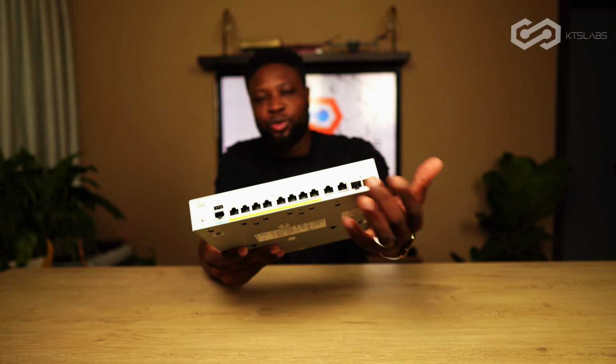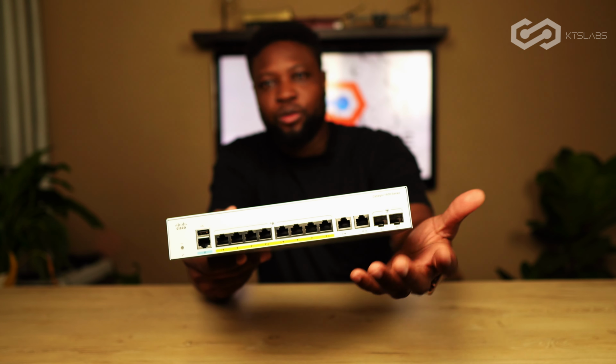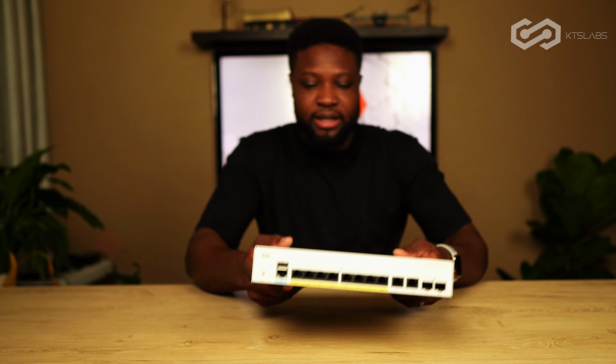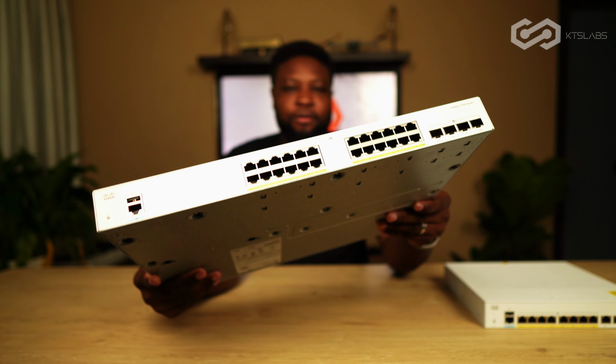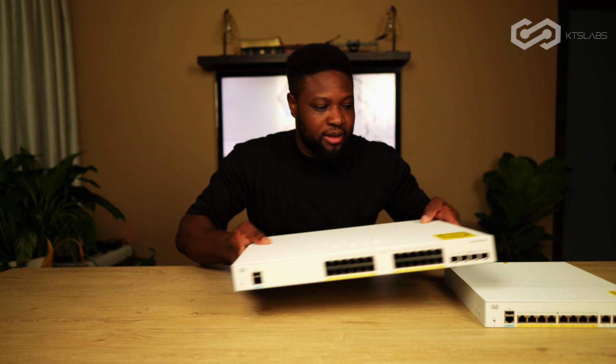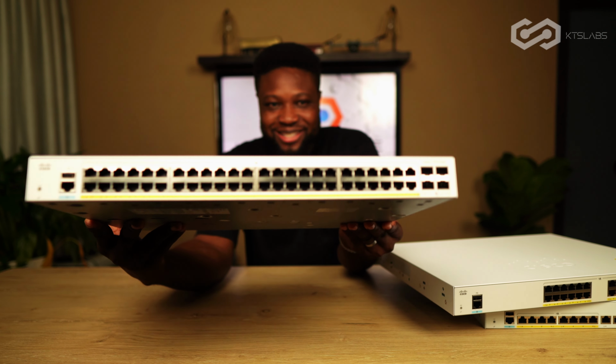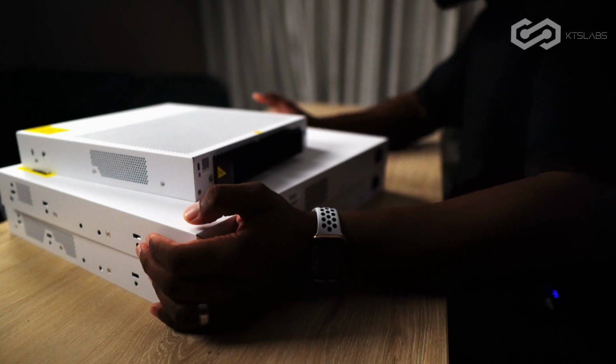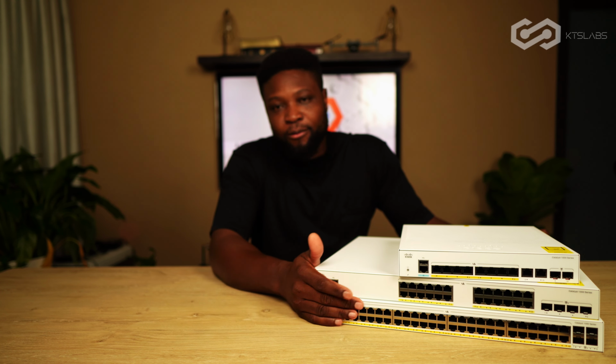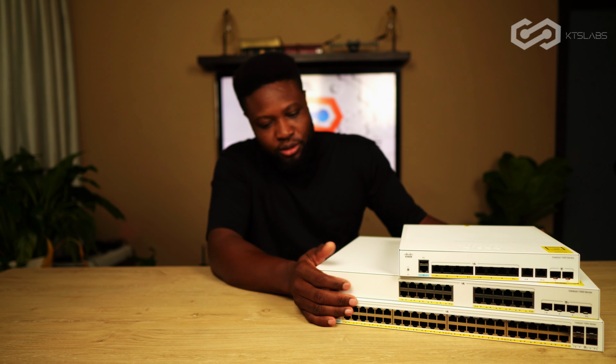And then you have your two uplinks here. This supports up to 10 gigabit uplinks over here. So you have it in the 8-port, then the 24-port here, and then the 48-port. And there you have it: 8-port, 24, and then the 48-port switch.